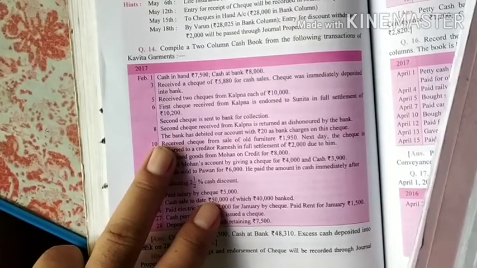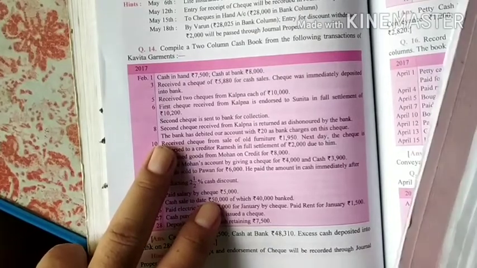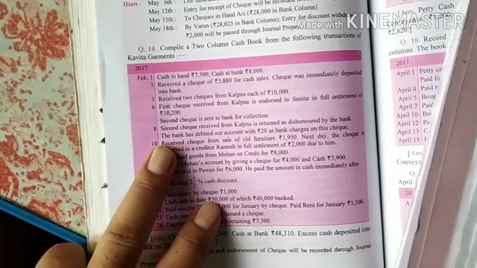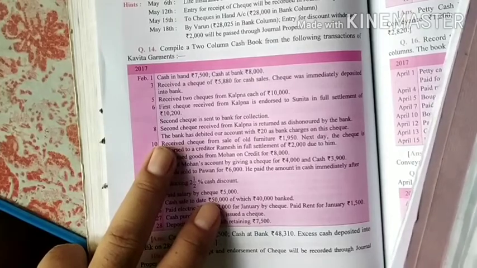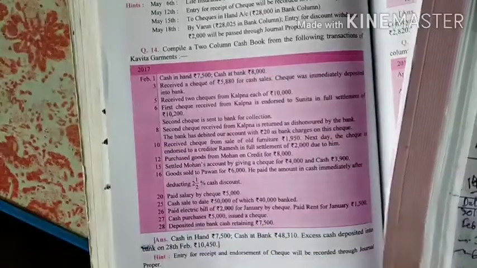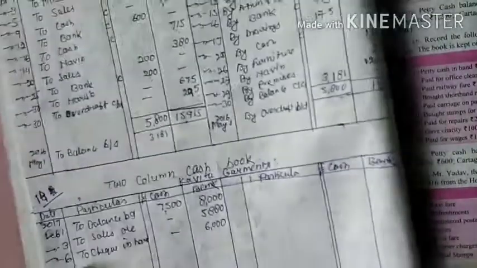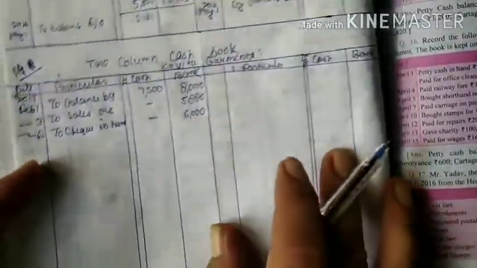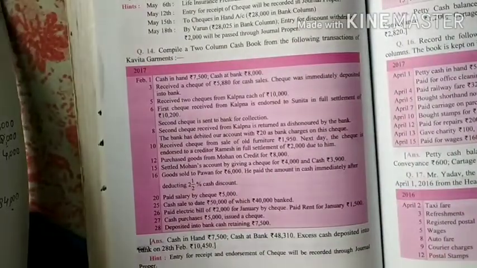So what is the journal entry for that? Kalpana is debited to bank, and bank to bank charges. So here what we shall write, this is on which date? It is on 8th.